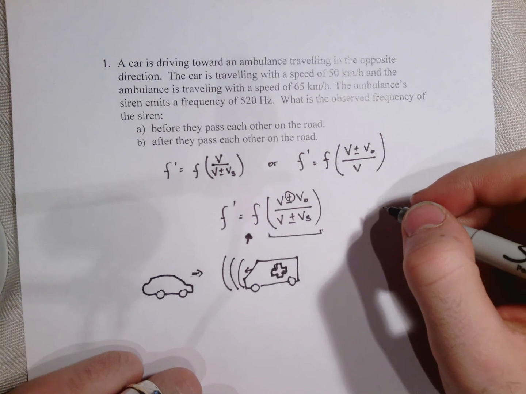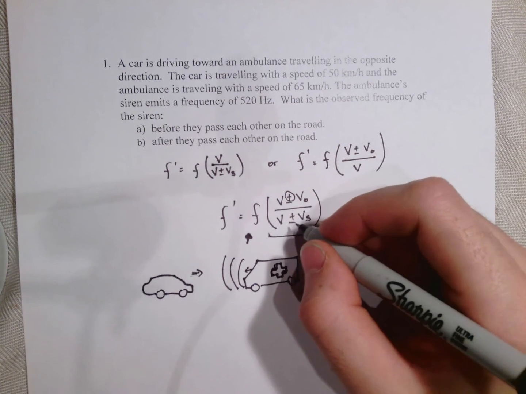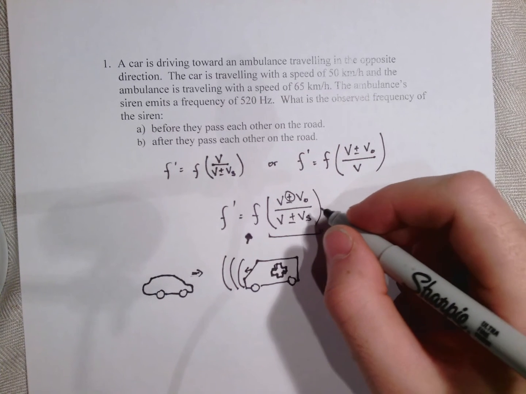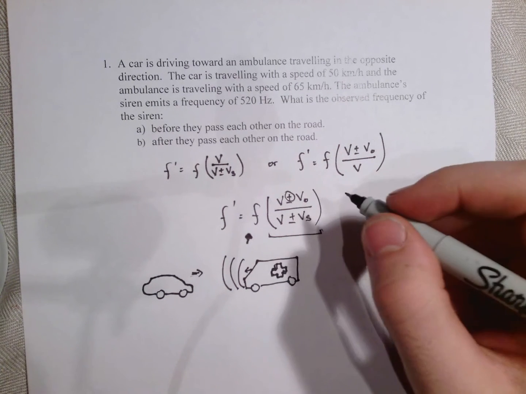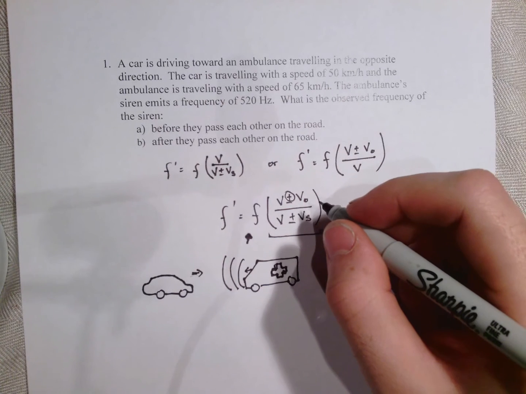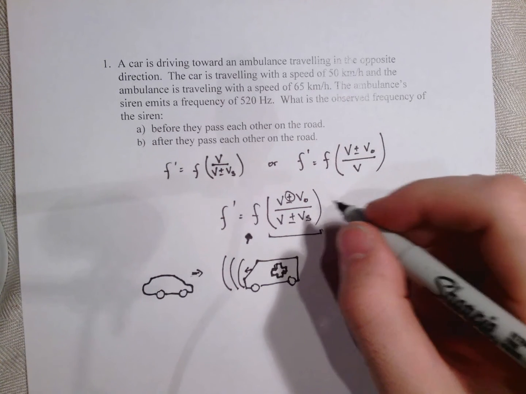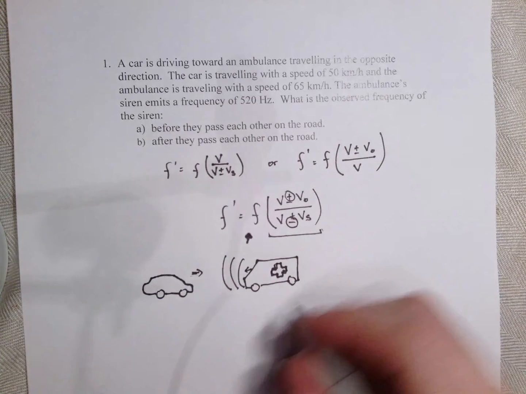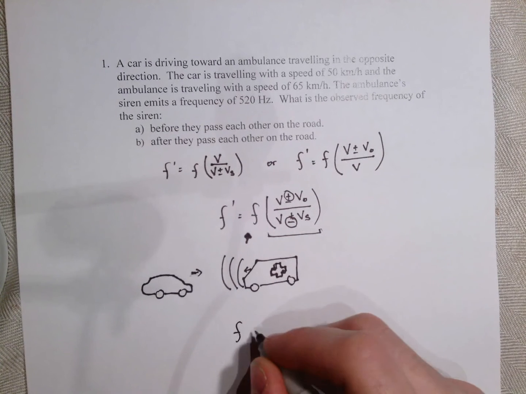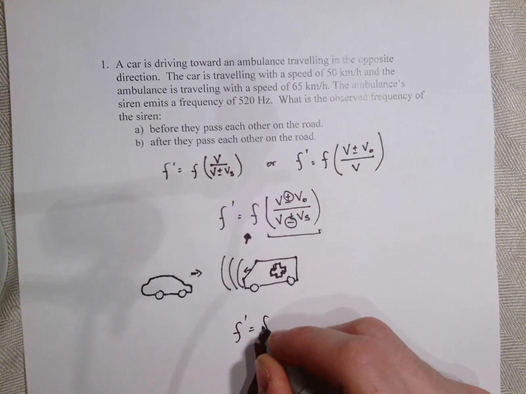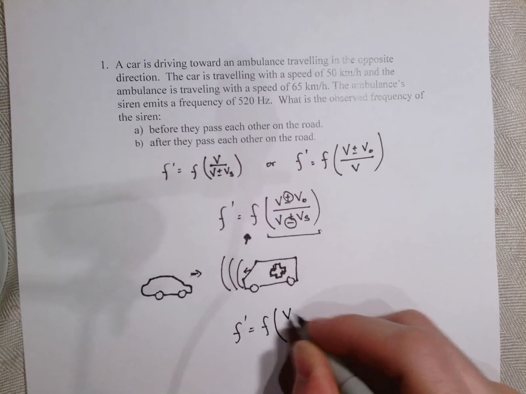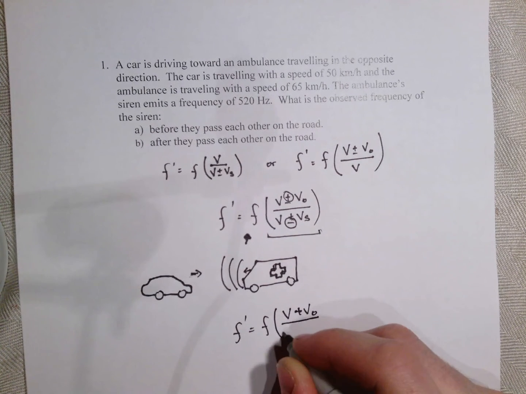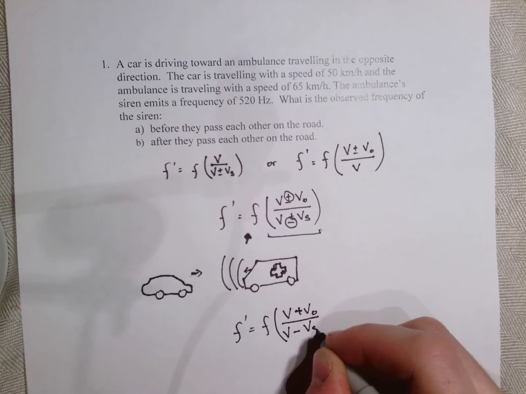v plus vO. Now also, whatever number I have in the numerator, I want to divide by something as small as possible. The larger a number I divide by, the smaller the number becomes. So I want to divide by a small number. I don't want to divide by a big number. So I'm going to actually pick the minus. So what I'm left with as my equation is that my shifted frequency is my original frequency times the velocity plus the velocity of the observer over the velocity minus the velocity of the source.